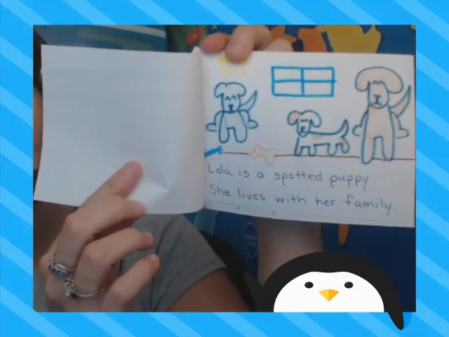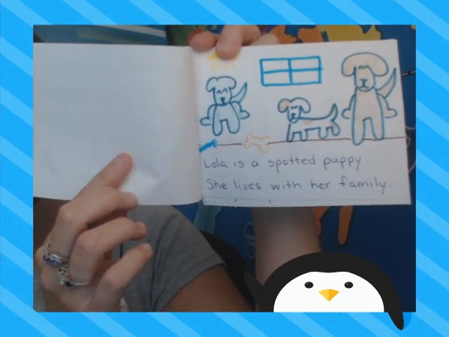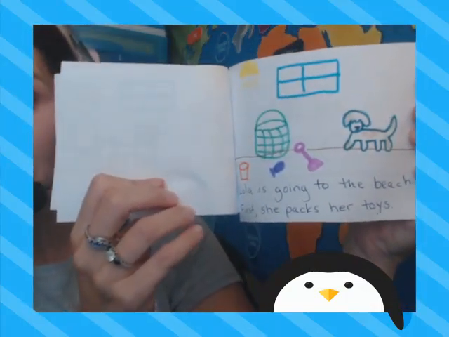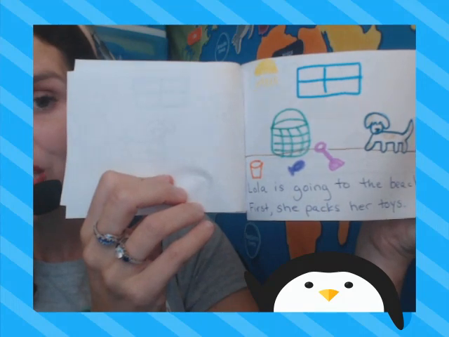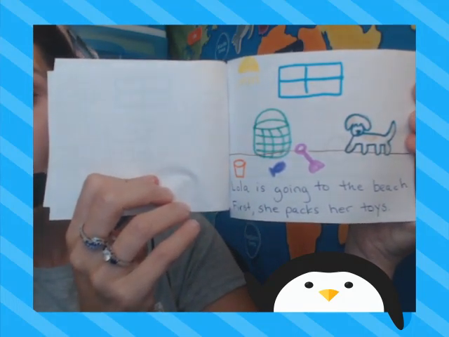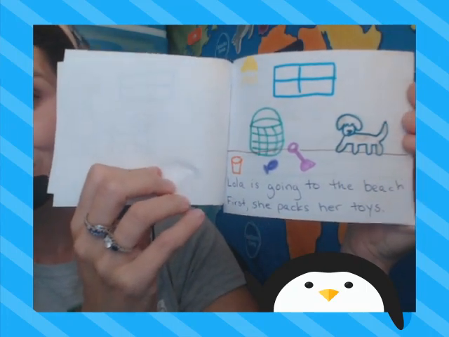All right, let's read. Lola is a spotted puppy. She lives with her family. In the beginning, I introduced my character, Lola, and I introduced the setting. Right now, she's in her home with her family. Let's look at my next event. Lola is going to the beach. First, she packs her toys. There's that transition word that shows the order. This is what she does first. I've got a picture of all those beach toys next to Lola.